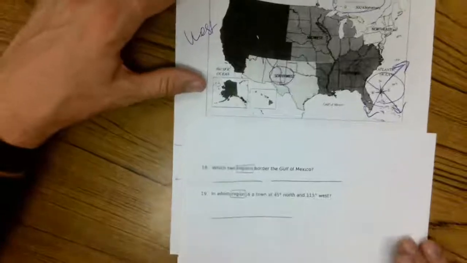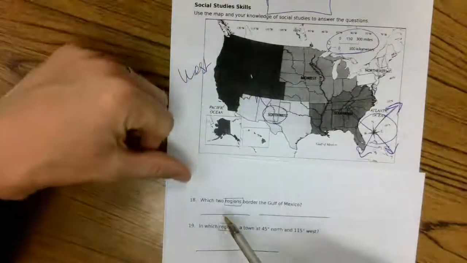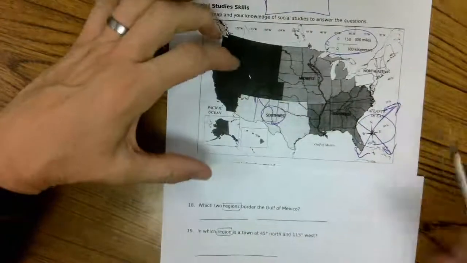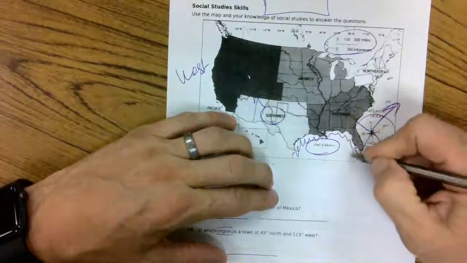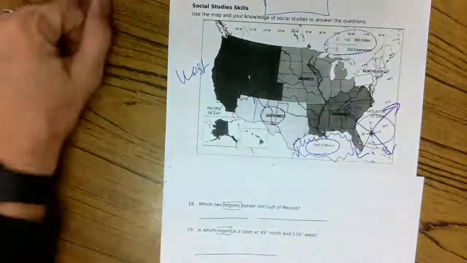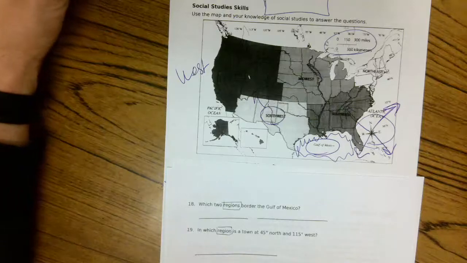Number 18 now, I just put it like this. Yours, you're going to have to turn page back and forth. Which two regions border the Gulf of Mexico? Here's the Gulf of Mexico. All of this water down here is the Gulf of Mexico. Which two regions touch the Gulf of Mexico? And then the last one.